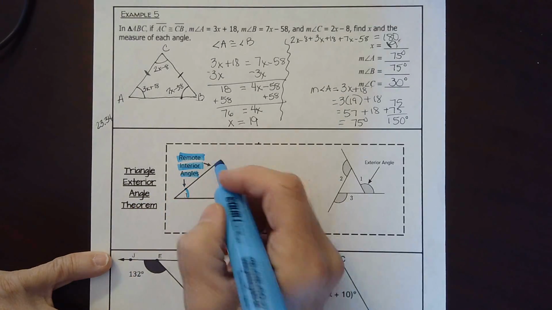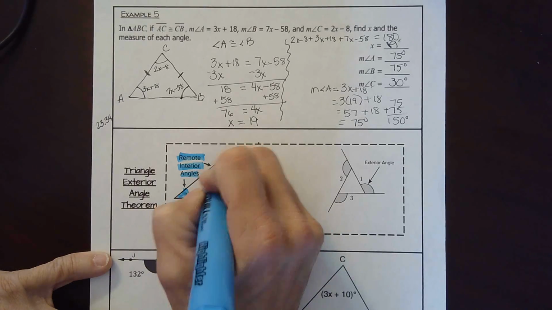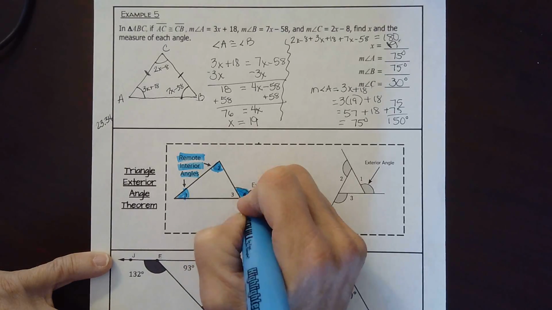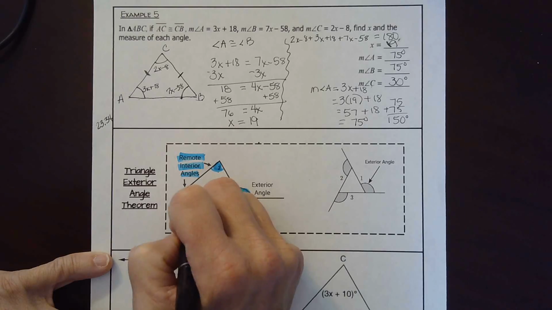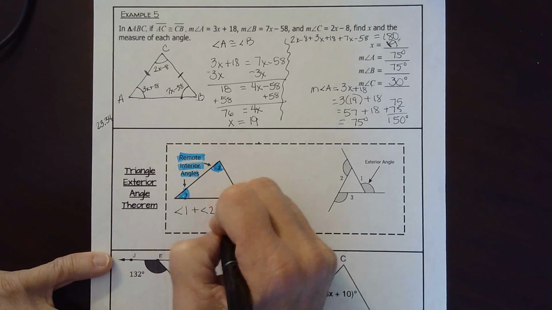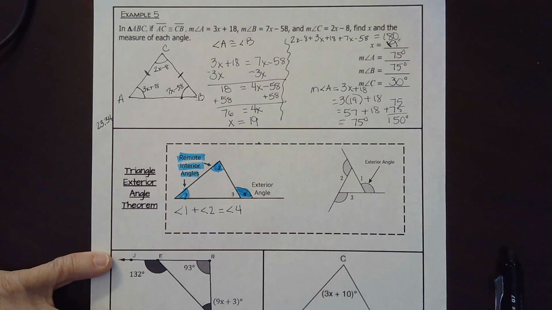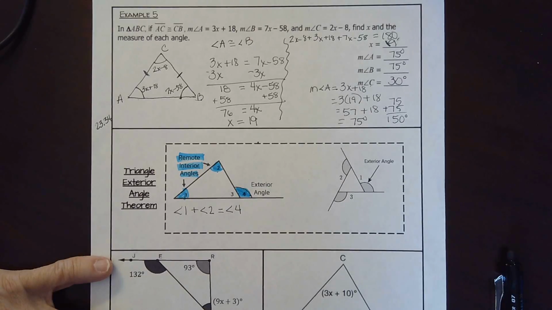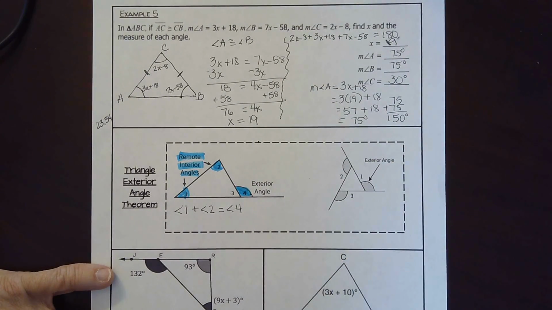So we have angle 1, and we have angle 2, and that's going to equal angle 4. So angle 1 plus angle 2 equals angle 4, and that will be true for all angles within triangles. Okay.